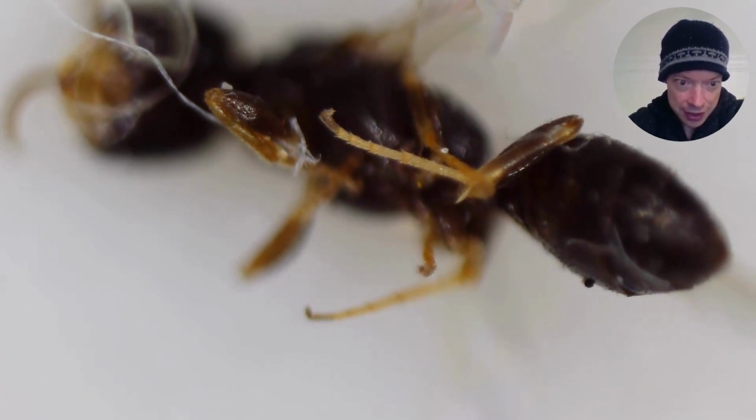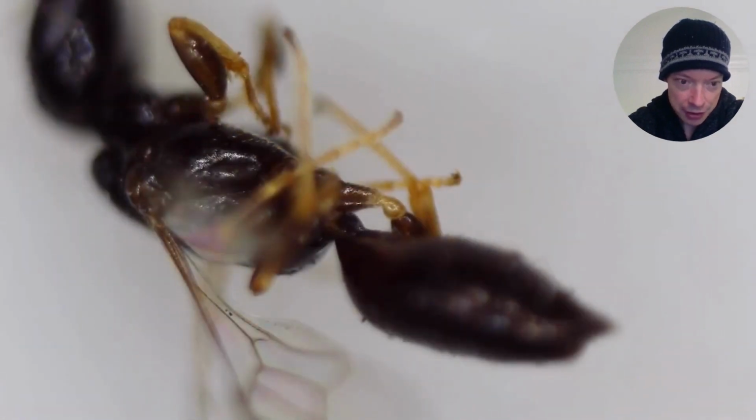And soon we're going to have a look at the legs in more detail, so we'll be able to see more parts of the leg. Okay, so now we can see more leg parts.